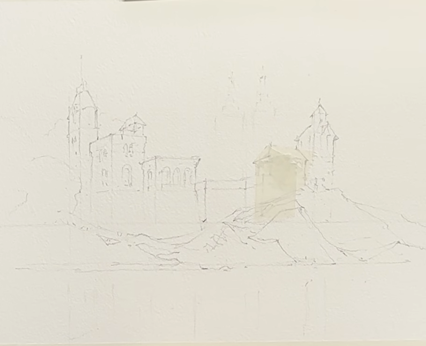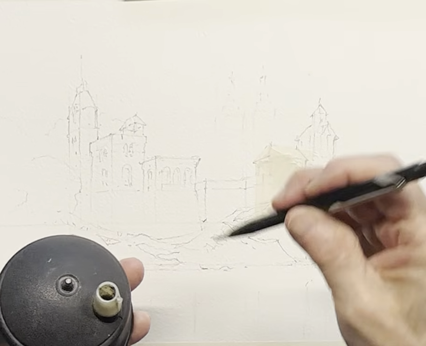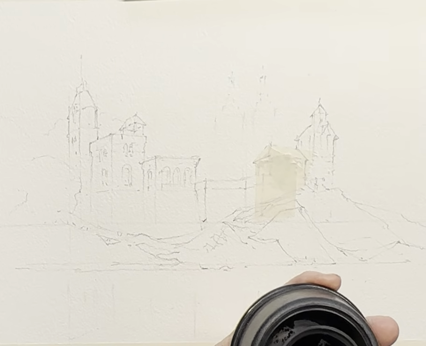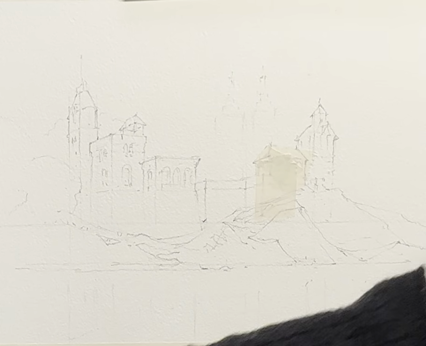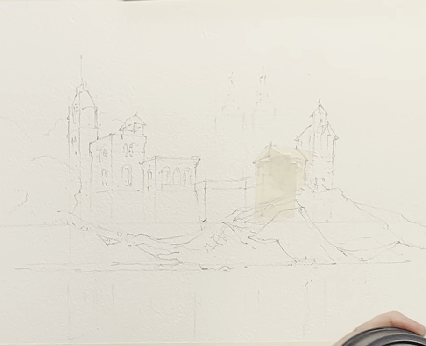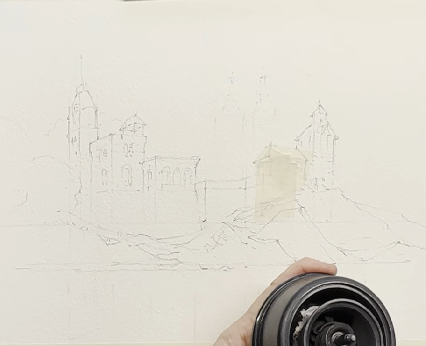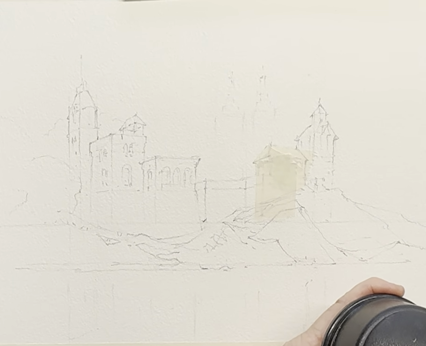Here is a way to lay in a graphite sky. This is a very old school pencil pointer that I use with this mechanical pencil. What I'm going to do is take the top off, pour out a little bit of ground up graphite on a piece of scrap paper.